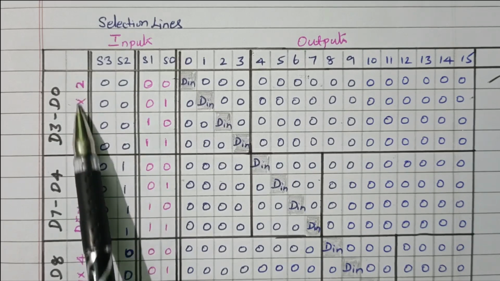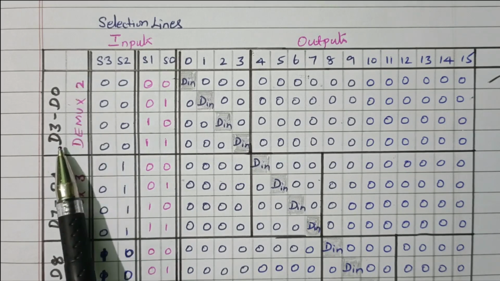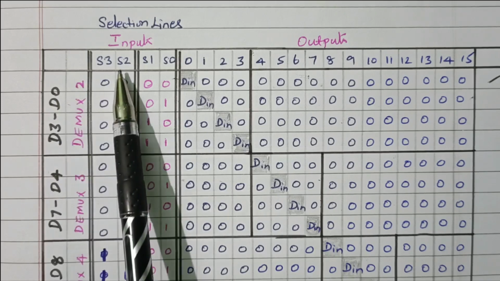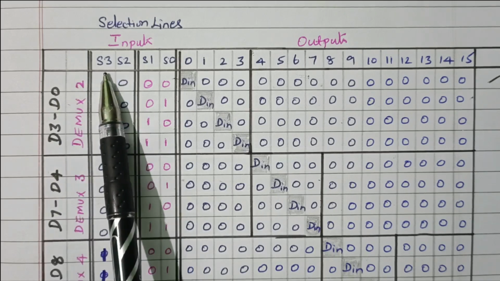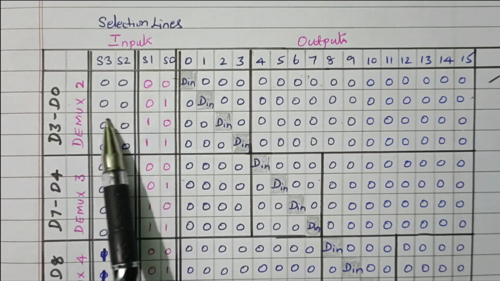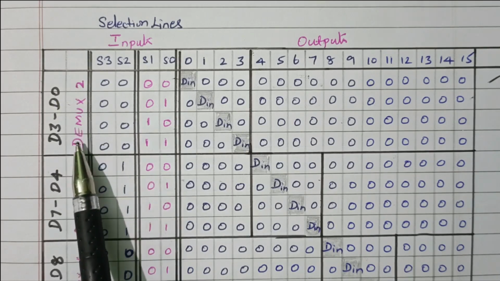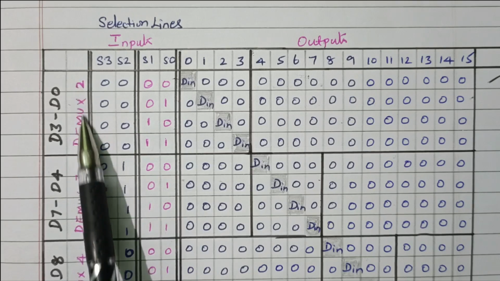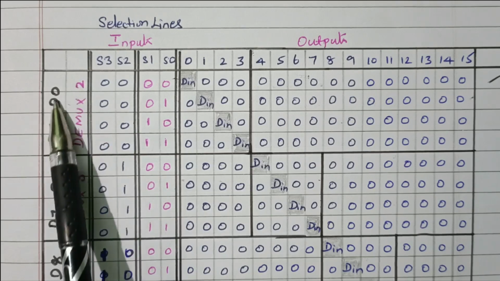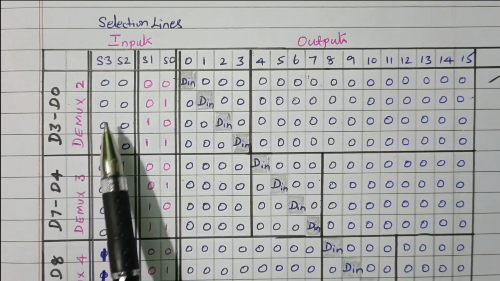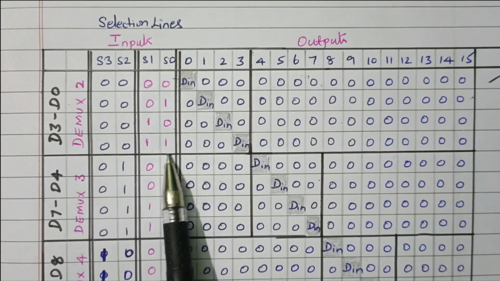This dmux2 will be enabled. That is, we got the data from D0 to D3. If it is 0, the first dmux, that is the second dmux, dmux2 will be enabled, the data from D0 to D3. Right. In this again there are 4 combinations.